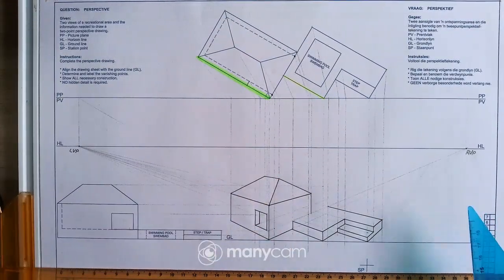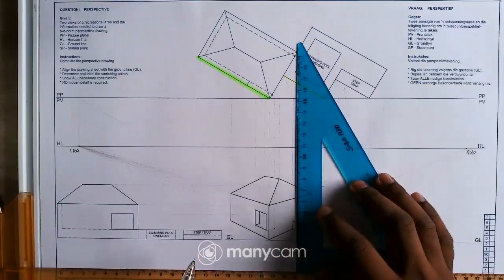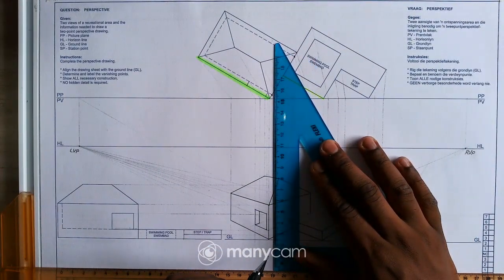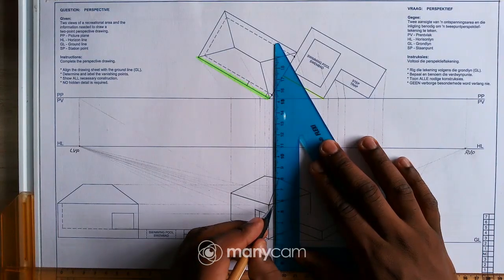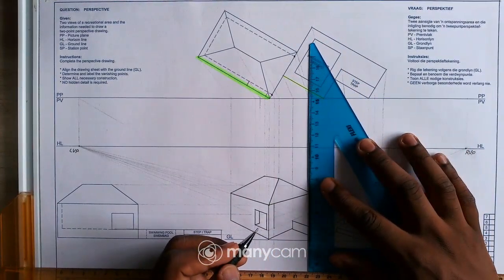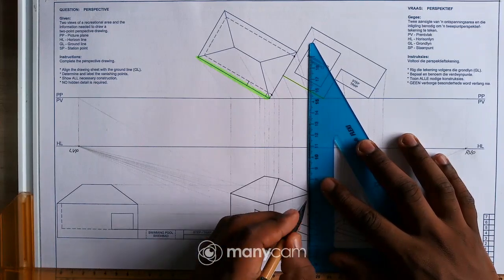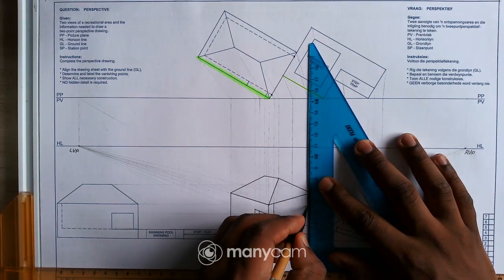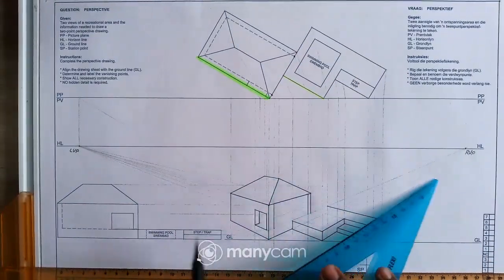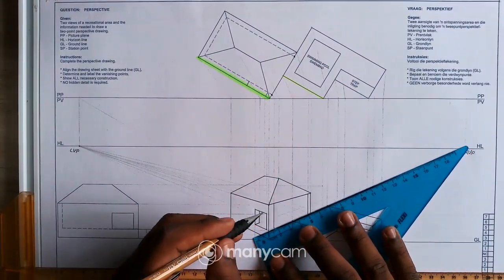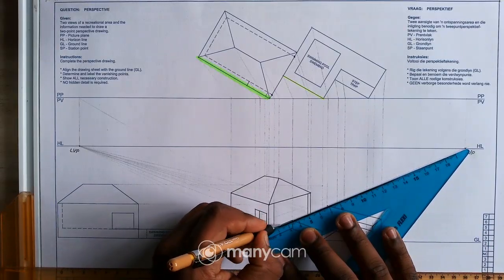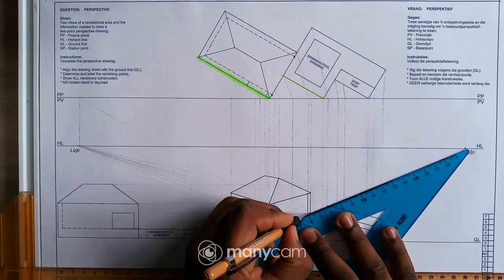Okay, and then I can just draw vertical lines because the height of that opening is from the ground level up to the roof there. So it's like that, like that. Okay, and then now I can just draw a line from there to there, and then from there to there.